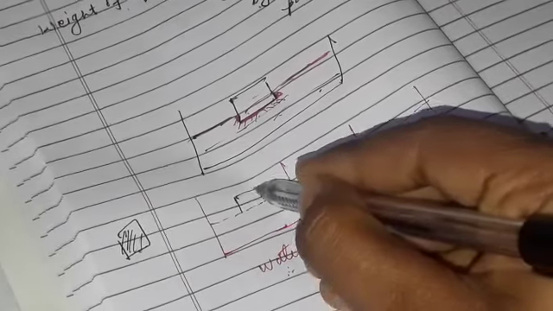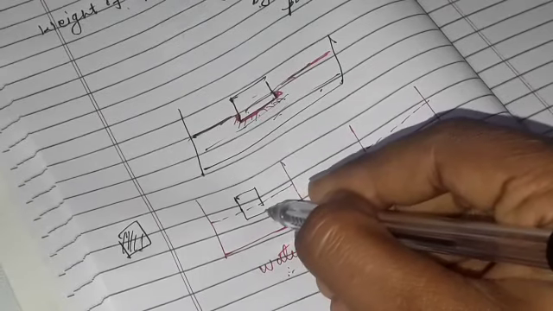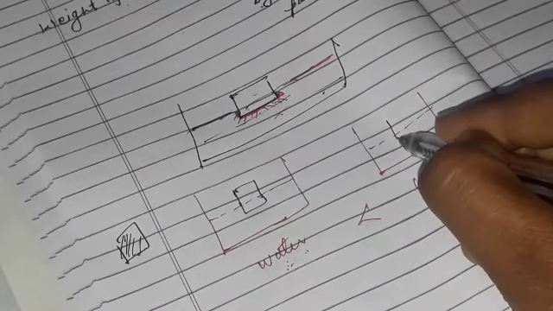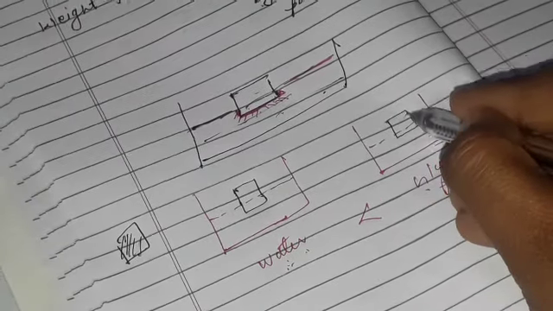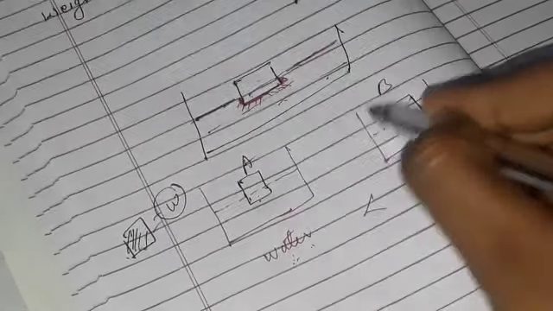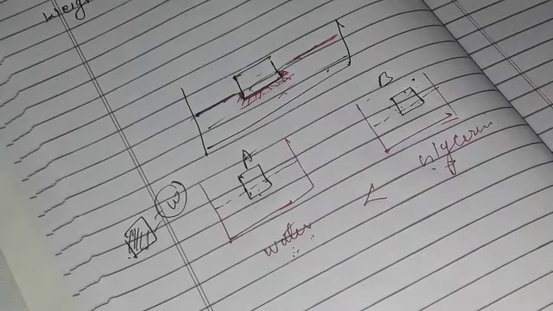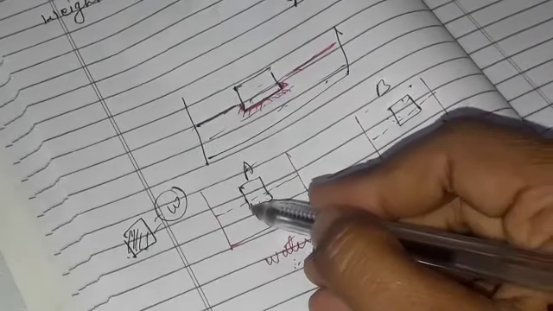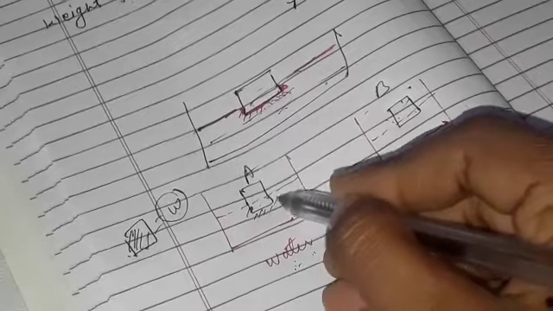So we have the same wood box in water and the same wood box in glycerine. Suppose the weight remains the same. So the weight of this box A and the weight of this box B remain the same. So this A also displaces some water from here and this B also displaces some glycerine from here.